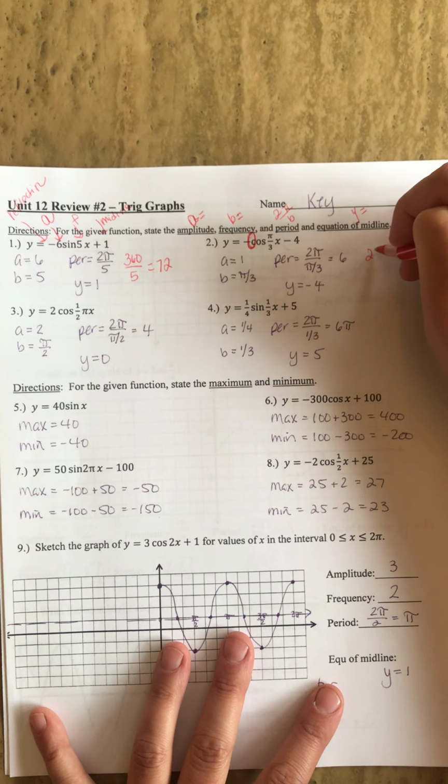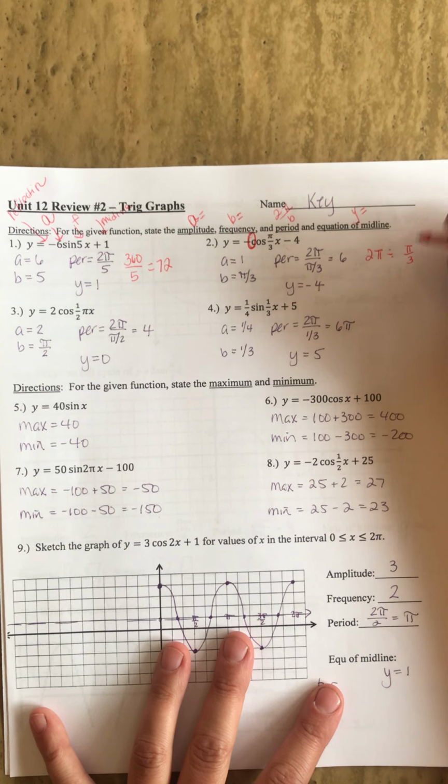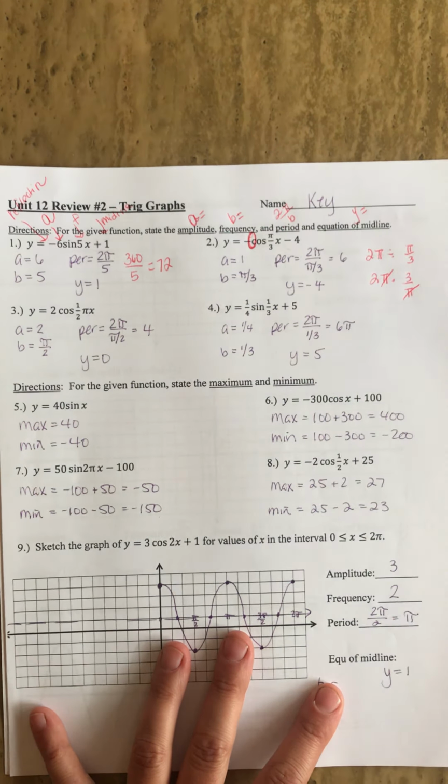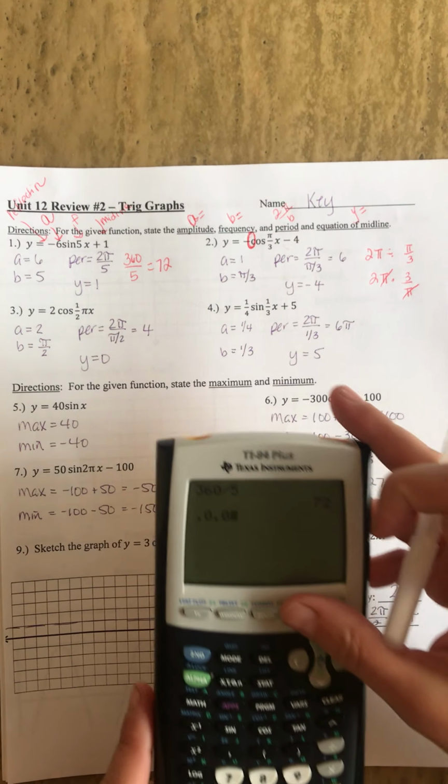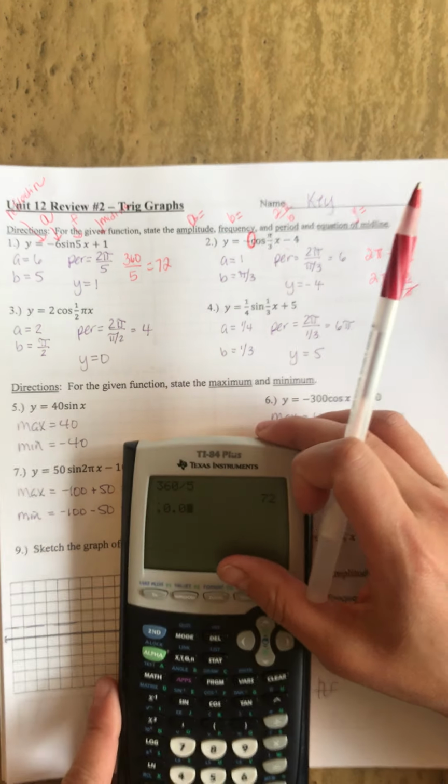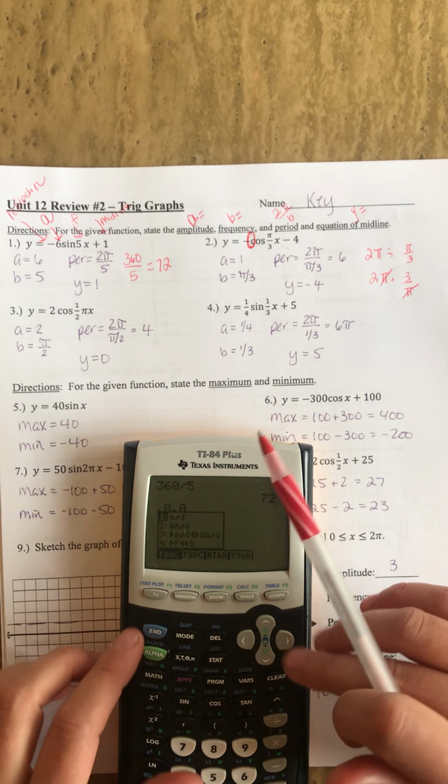You guys can do 2 pi divided by pi over 3. We multiply by the reciprocal, 2 pi times 3 over pi. You guys can see that those pi's will cancel out, and 2 times 3 will give you 6. You can also throw that into your calculator, alpha y equals.